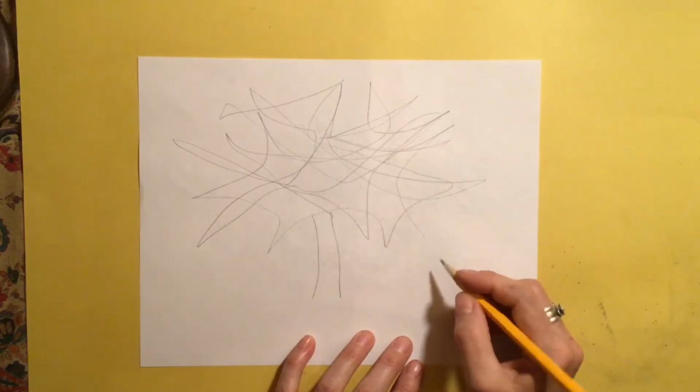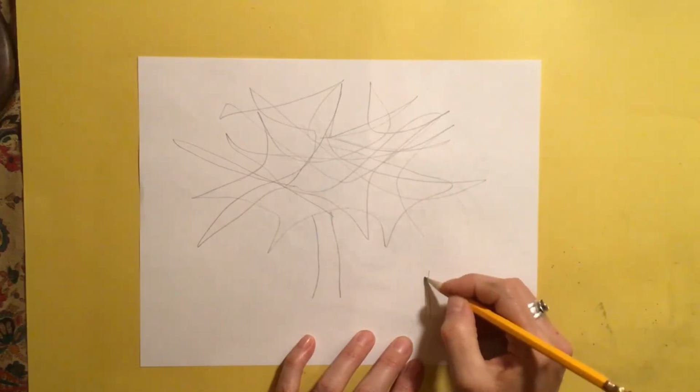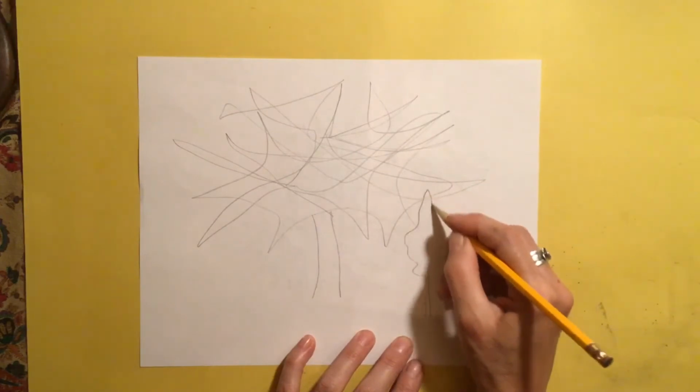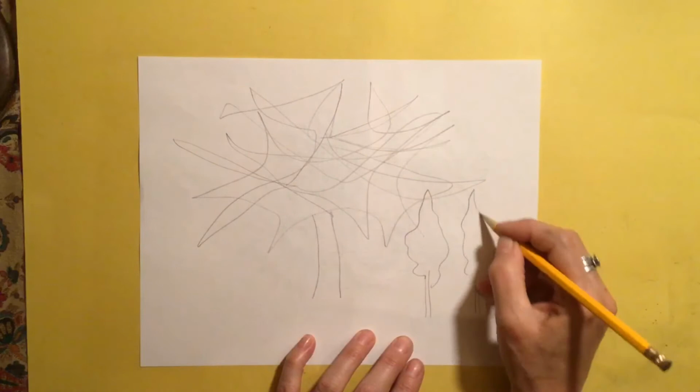Maybe in another instance, he had trees where he drew them and then he just kind of had like these blobs on top of the tree. And he was practicing around with that.